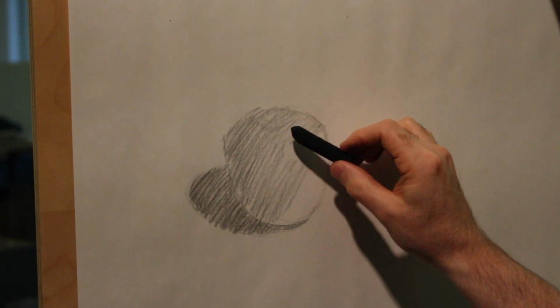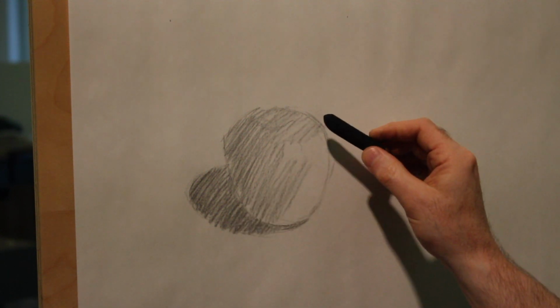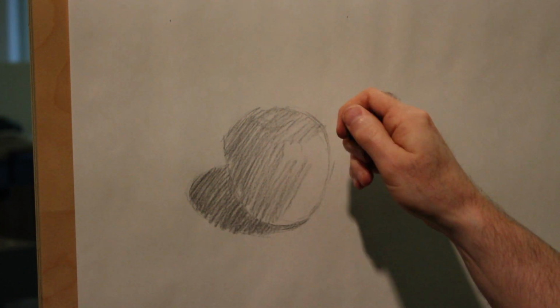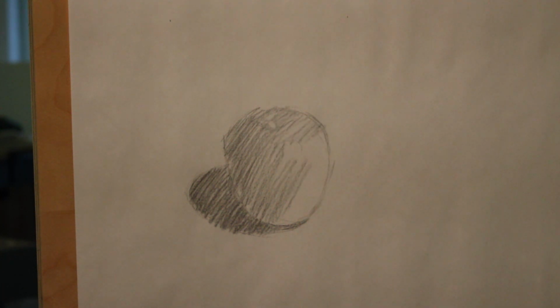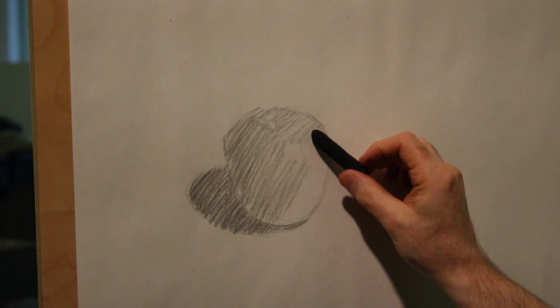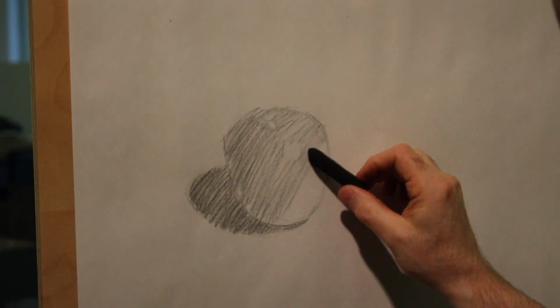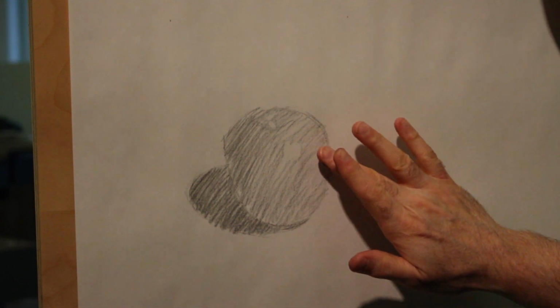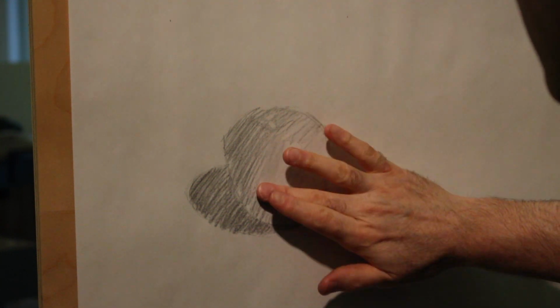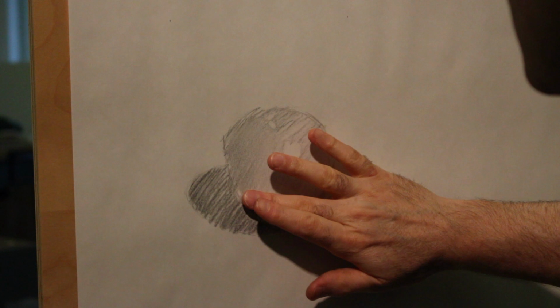Now I know that my highlight, that lightest part of the apple, is right there. And there's another one, it looks like right there. And I'm just going to draw around those for a minute. And I'm not really doing anything specific here.